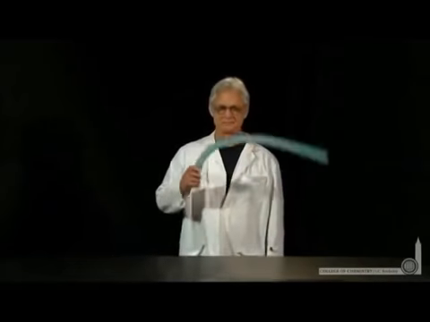We're in the demo lab with Lonnie, and I've asked him to give us a demonstration of quantization of waves. Let's see what he can come up with. He's got a tube, and as he spins it, we get a tone.